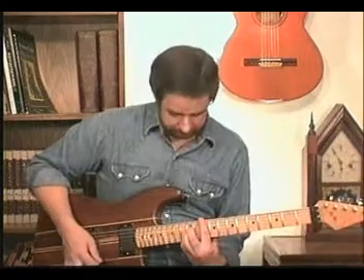Now we'll get a tighter shot of that. The A form played in different positions. This is an A chord. C sharp, F sharp, and back to A. Okay, let's do that one more time for practice.